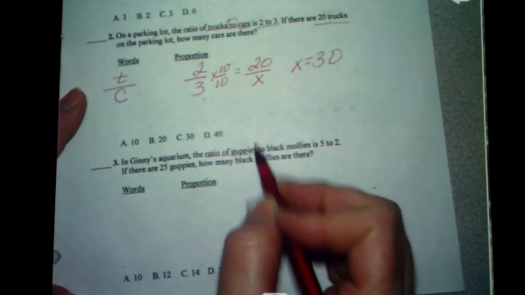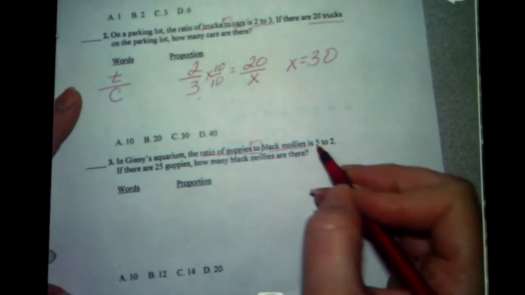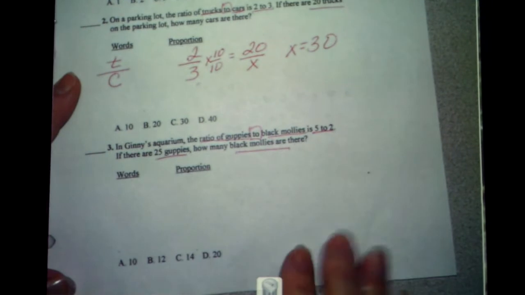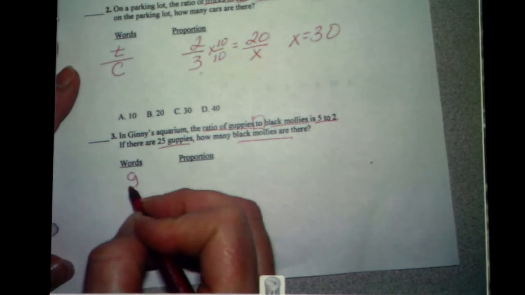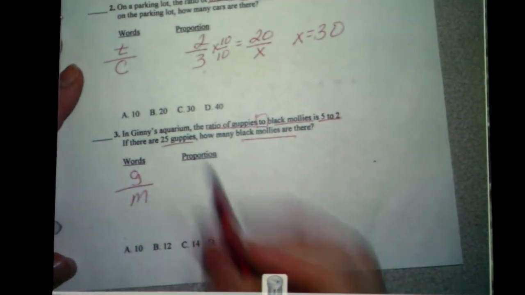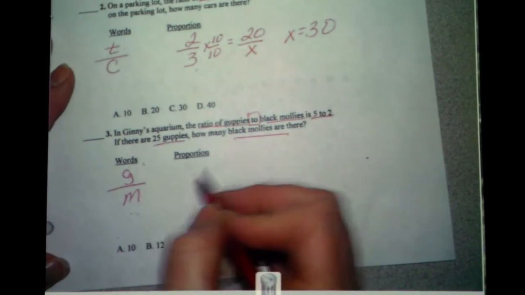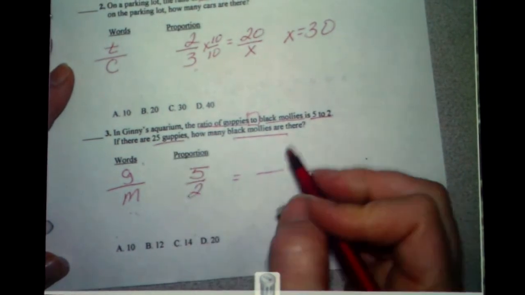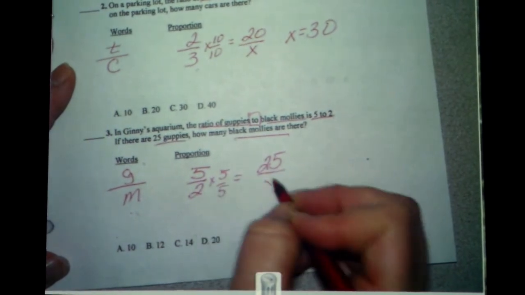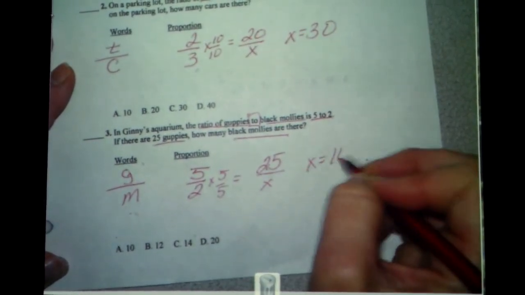Oops. Next one. In Jenny's aquarium, the ratio of guppies to black mollies is 5 to 2. If there were 25 guppies, how many black mollies are there? Again, I want my words. I'll go back. I have guppies to black mollies. So I'm going to put G over M, guppies, mollies. 5 to 2. How many guppies? 25. Guppies go on top. Multiply by 5 over 5. So X equals 10.